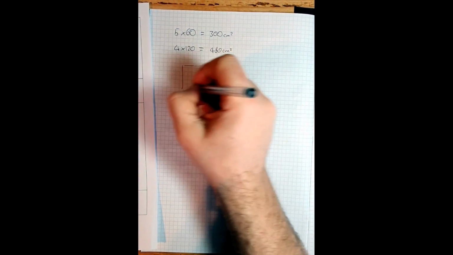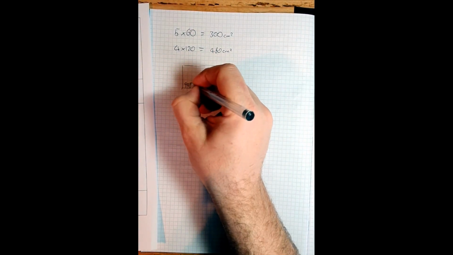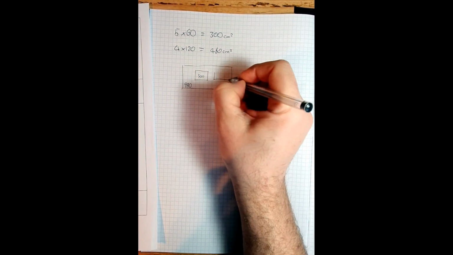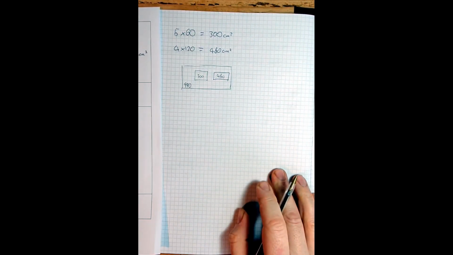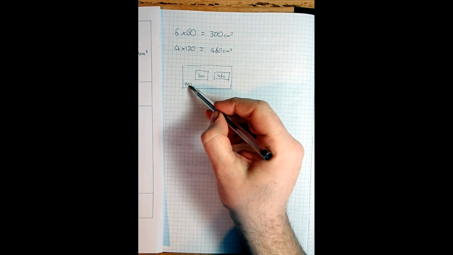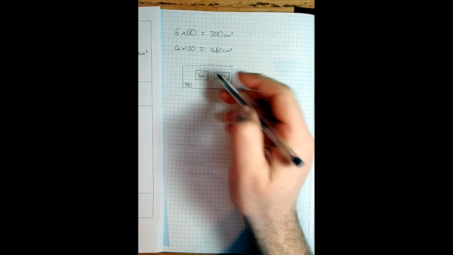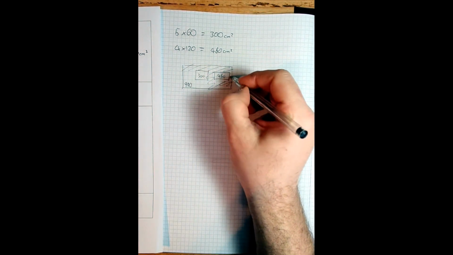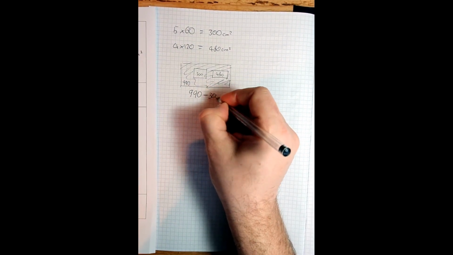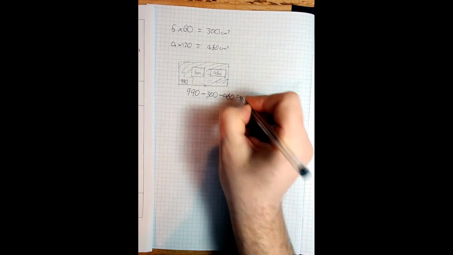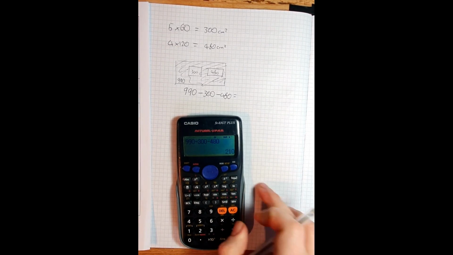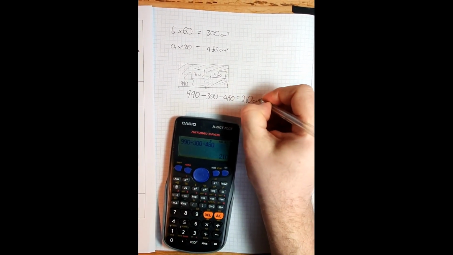So I've got my piece of material. It's 990 in total, and I'm cutting out 300 and I'm cutting out 480. So I need to know what percentage of the 990 is the rest. The rest is waste. So I need to know the area of the rest. So I'm going to do 990, I'm cutting out the 300 and I'm cutting out the 480. So what I'm left with is 210. So that's my waste.